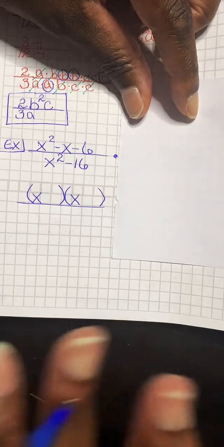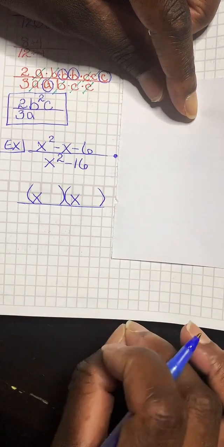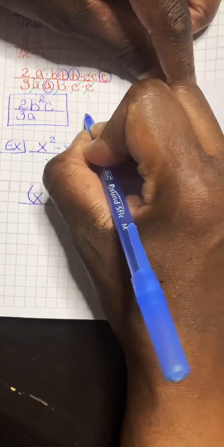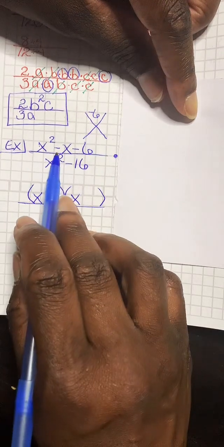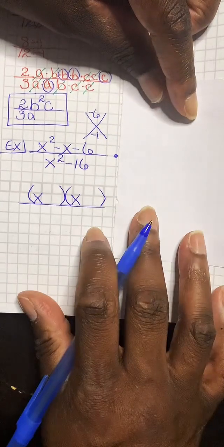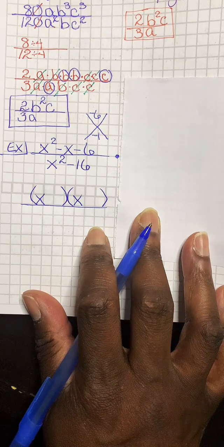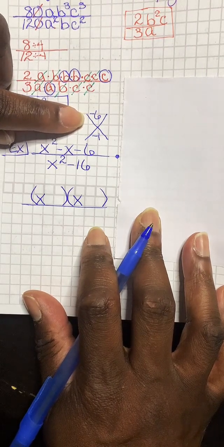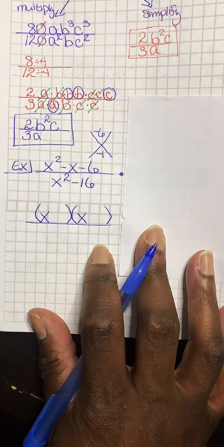Now, the hardest part of factoring is knowing your multiplication. So I need two numbers that multiplied together give me -6 and add together to give me my middle term, which is -1. That's the hardest part. What two numbers multiplied together give me -6 and add together to give me -1?